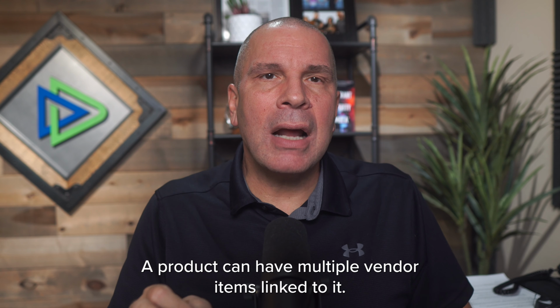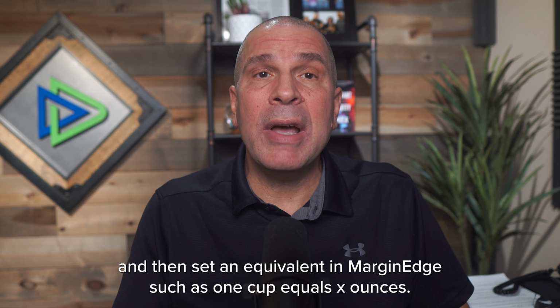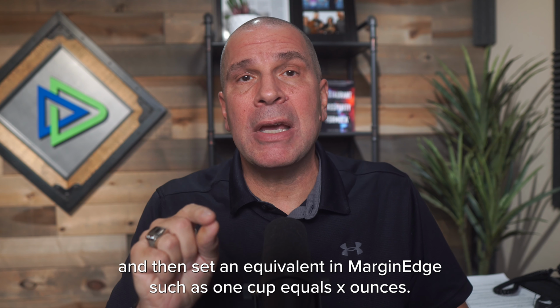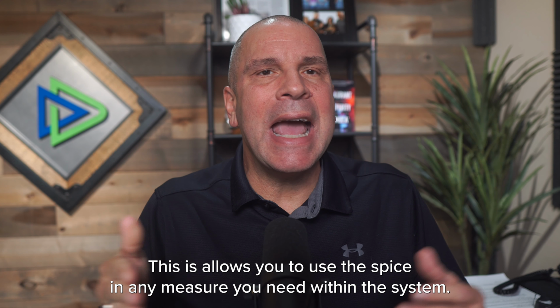Even though you use spices by volume in the kitchen, you should set up your spice products with a weight measure. If you need to convert between these two measurements, simply perform a quick experiment. Weigh out a cup of spice and then input this conversion into MarginEdge. For example, weigh a cup of dried oregano and then set an equivalent in MarginEdge such as 1 cup equals X ounces. This allows you to use the spice in any measure you need within the system.